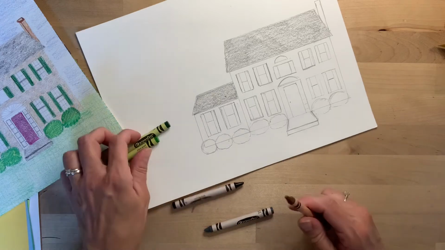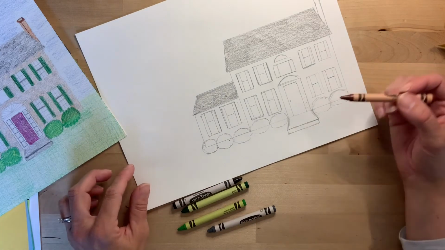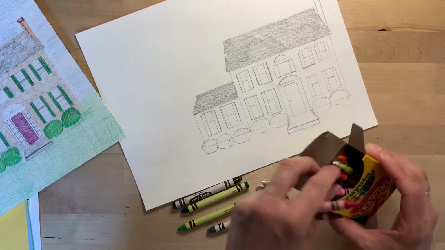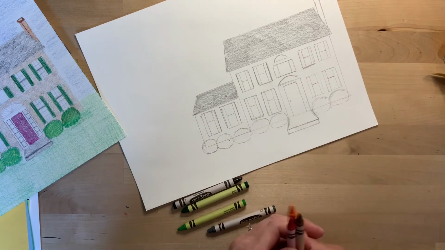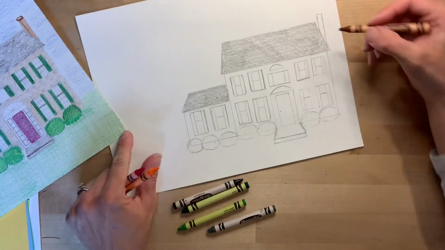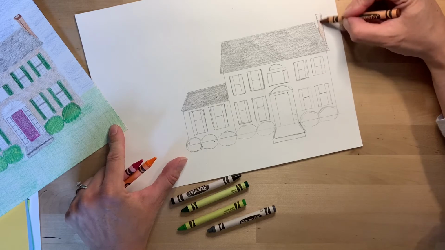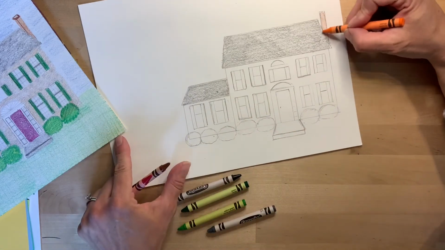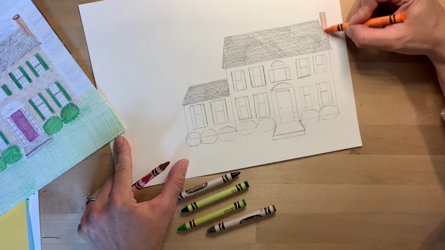A lot of times, if you have brick on your house or for the chimney, it's going to be a brown, maybe with a little red or maybe an orangish brick. So the way you can get that orange brick or that reddish brick is take your brown and color super duper light. And then if it's an orange, take the orange crayon and color over it really, really light, like just barely touching the paper.